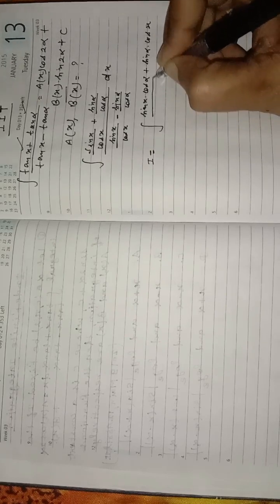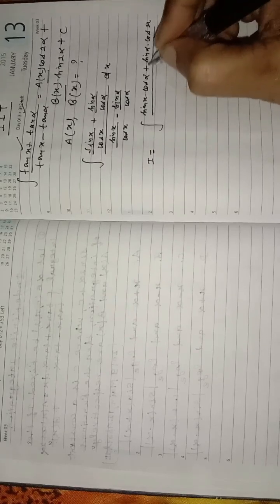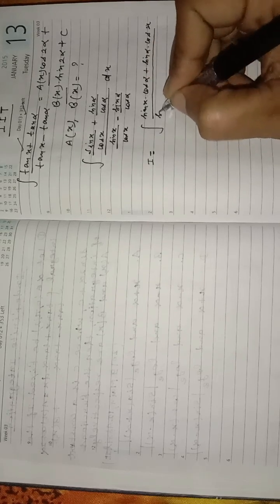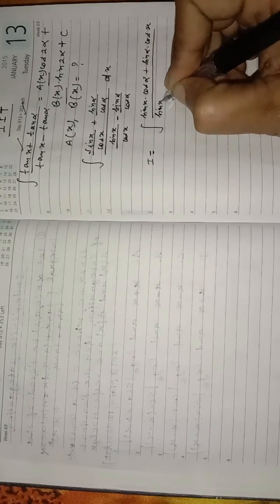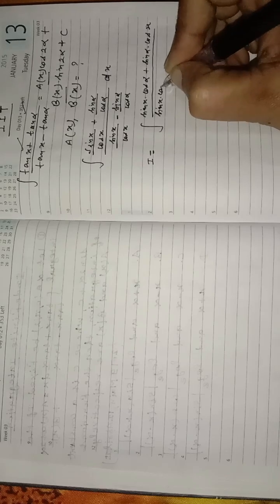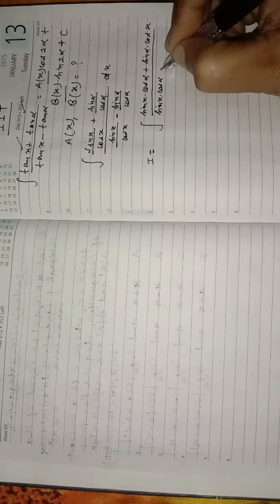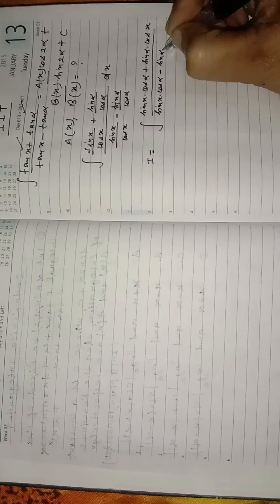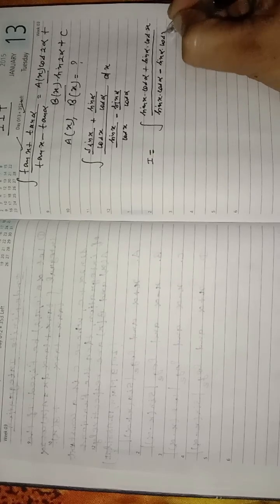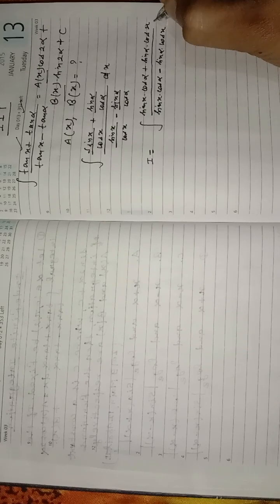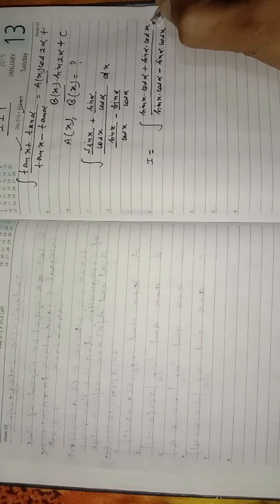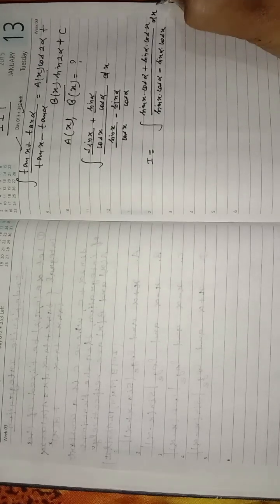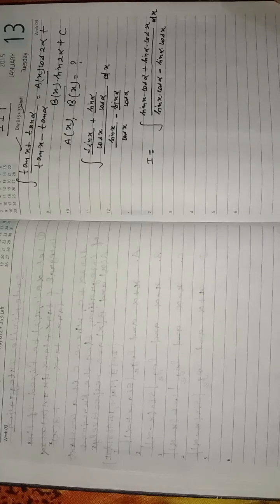And in the denominator, sin x into cos alpha minus sin alpha into cos x. We will not write cos x into cos alpha because it is cancelled here.